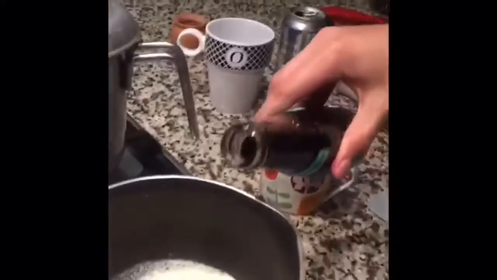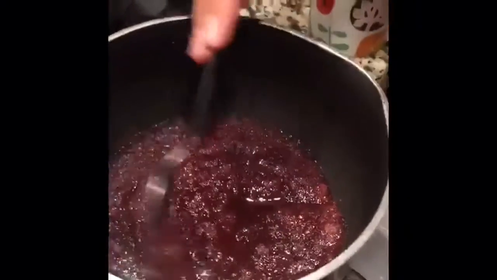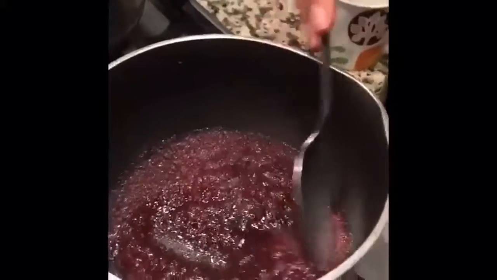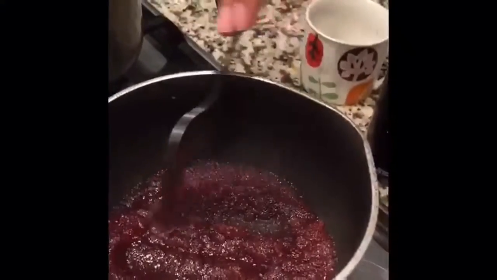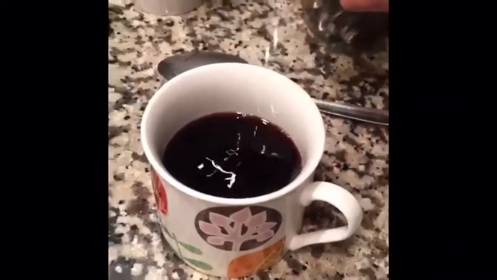This will be to mix the neutral jelly with the juice. This will be a chemical change because the composition of the neutral jelly will change with the juice, and this will produce another product. We're going to heat up the rest of the juice in the microwave.